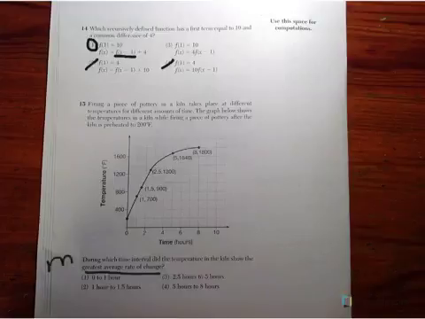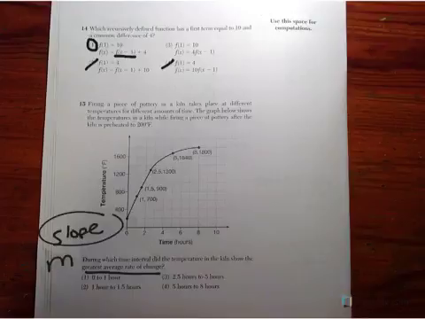Well, that means your slope, okay? So we're looking for slope, your m value, and we want to know which one is the highest. Well, if you're very good at visuals and you can tell which one is the steepest slope, you'll be able to choose your answer quickly. However, it's good to do the algebra just to double check.